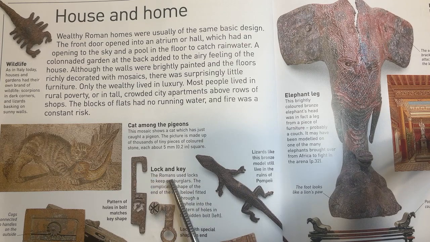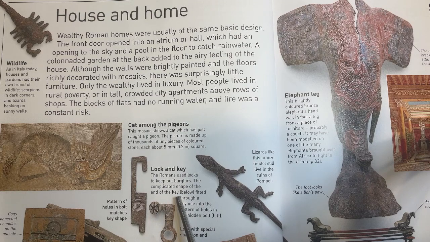Lock and key. The Romans used locks to keep out burglars. The complicated shape of the end of the key below fitted through a keyhole into the pattern of holes in the hidden bolt. Lock with special shape on end. Pattern of holes in bolt matches key shape.